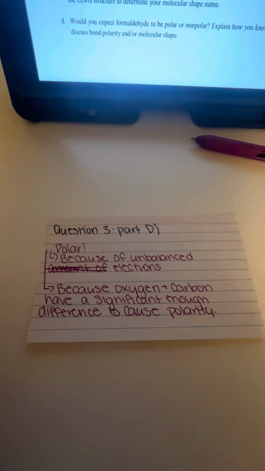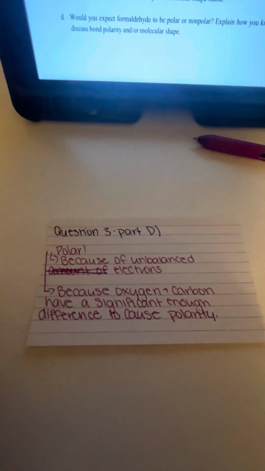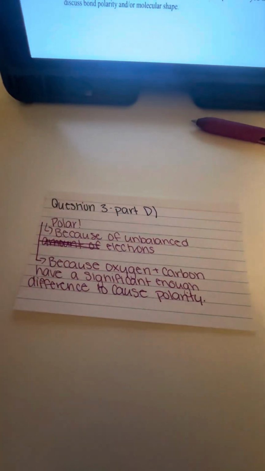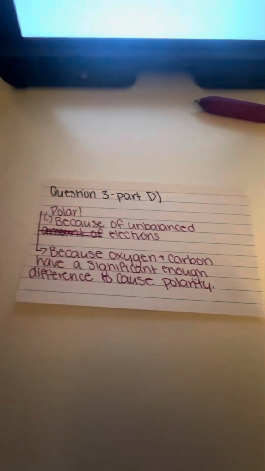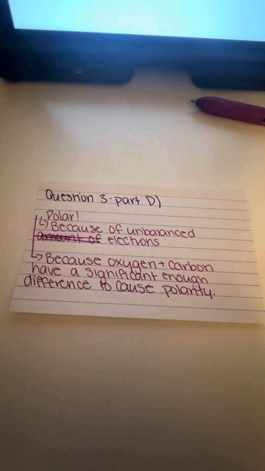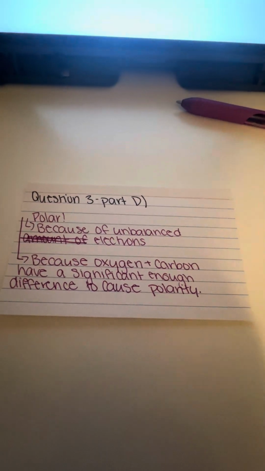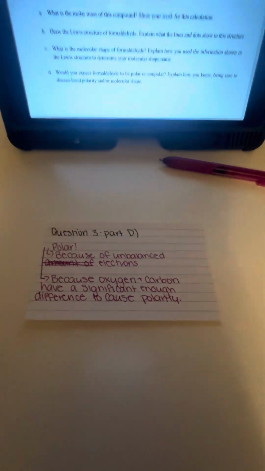And then moving on to part D, the last question for number 3 was, would you expect formaldehyde to be polar or nonpolar? I decided that I would expect formaldehyde to be polar, and that is because of the unbalanced electrons. Because oxygen and carbon have a significant enough difference to cause polarity in the molecular shape.